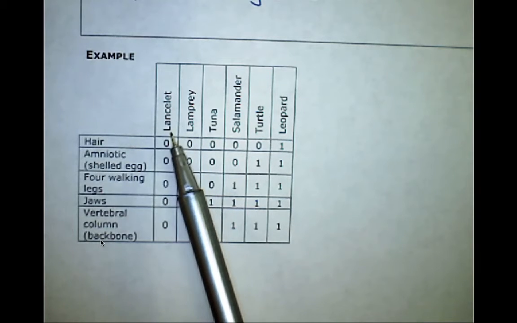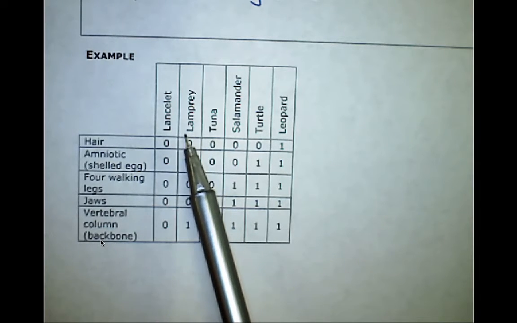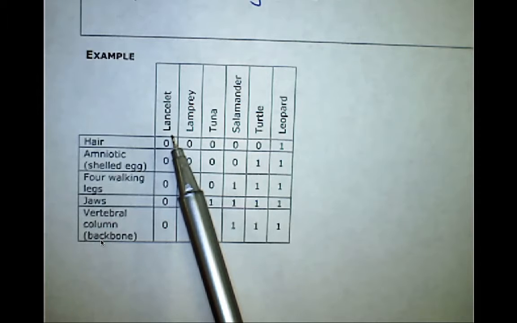They look kind of like a fish. They're actually chordates. So they have a backbone, but that's about it. They're not much else. We'll talk about them when we get to that section.